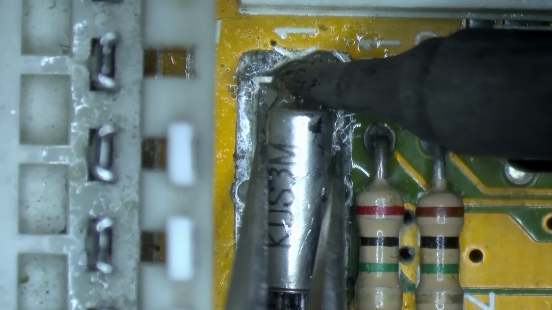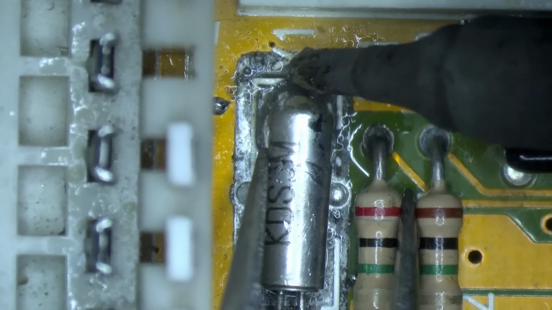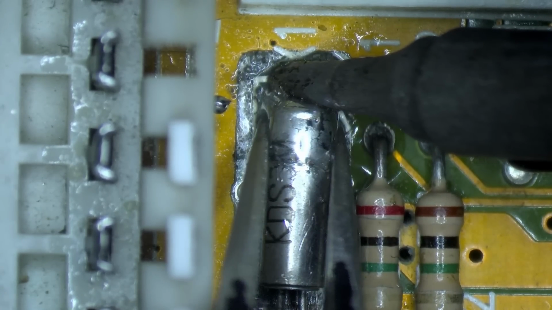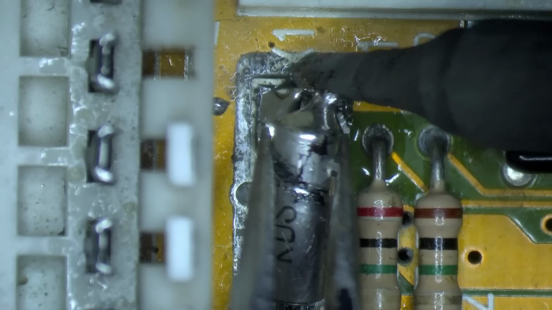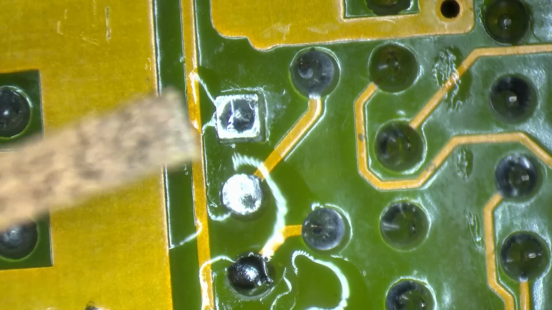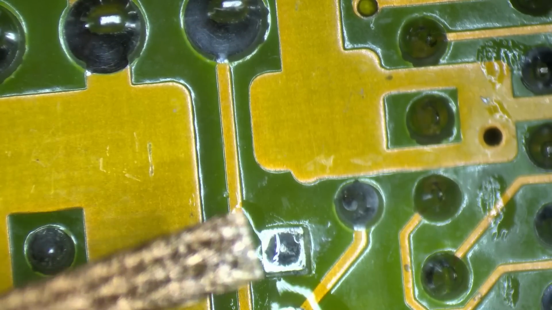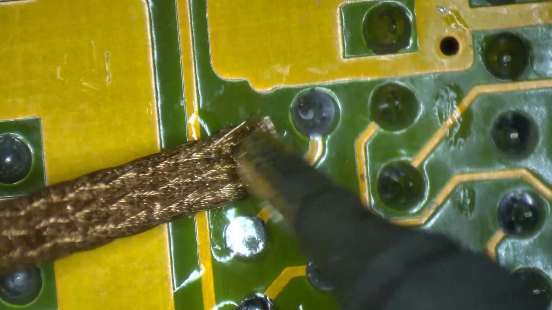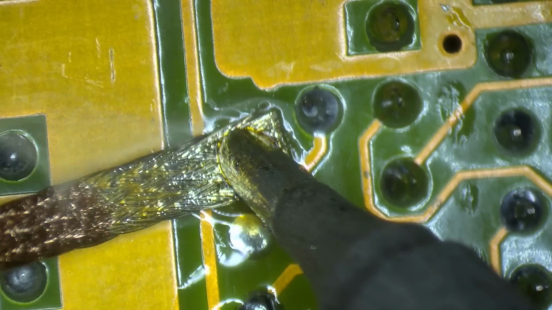There we go. I have it. Oh, splashed. There we go. And let's clean out the vias here for our new crystal. And then hopefully we should be able to measure different frequencies.